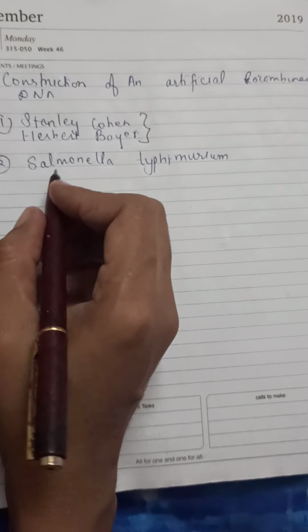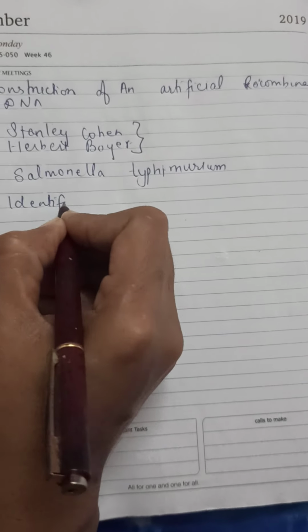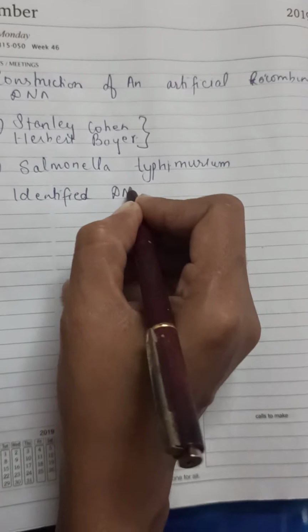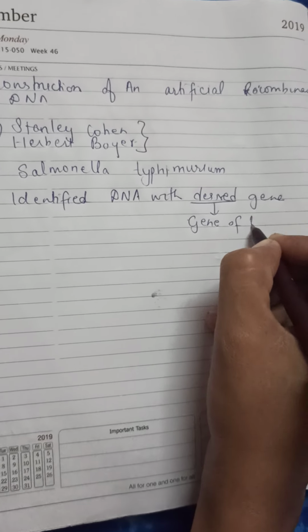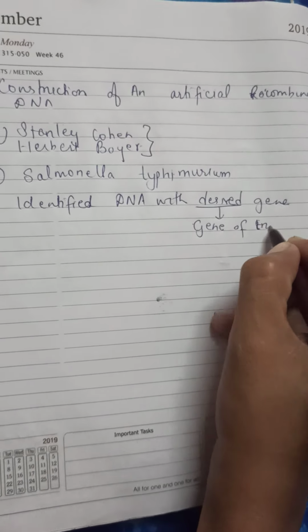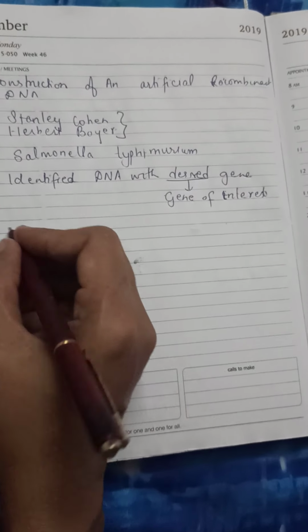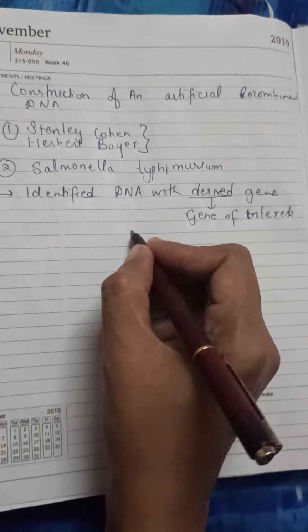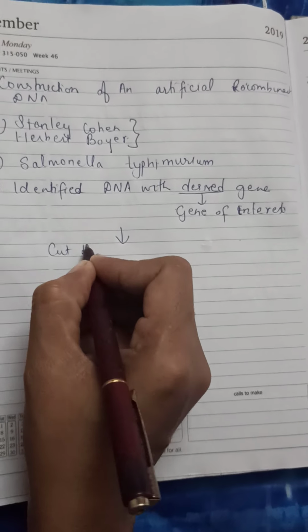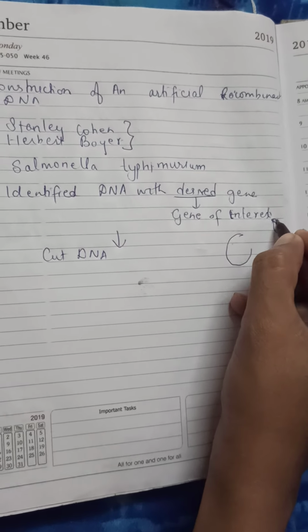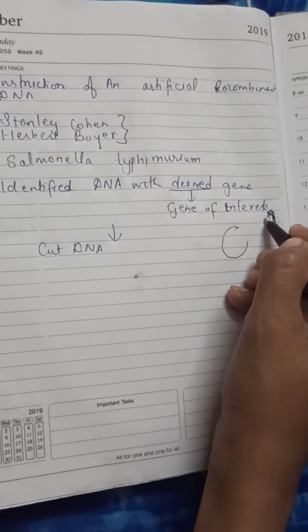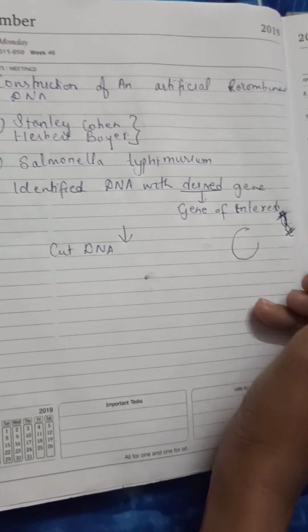So what they did, they first identified the DNA with the desired genes. What is the desired gene? That means the gene of interest. So they first identified the gene of interest which had to be injected into the host organism. Then what did they do? They cut the DNA. Whatever foreign gene has to be incorporated, they first identified that and they cut that DNA.